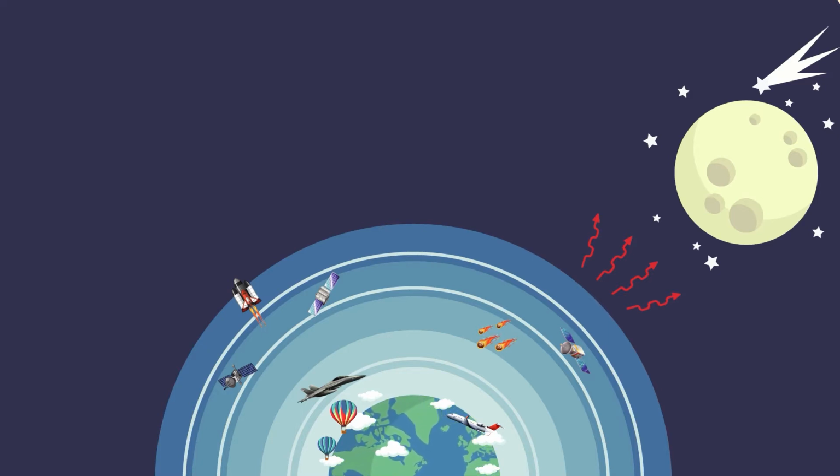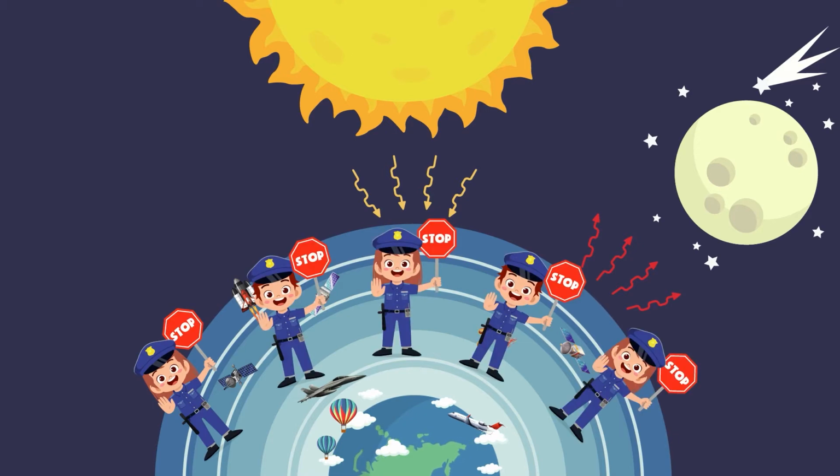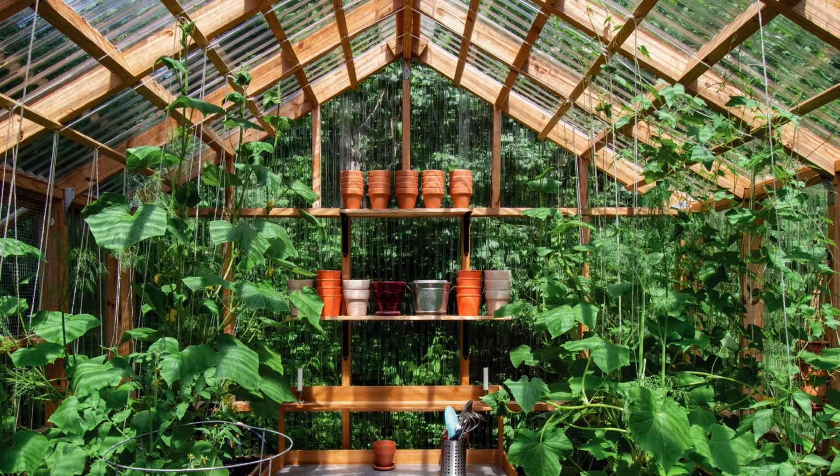Just as the atmosphere's gases block some sun rays from getting inside, to us, they also stop a certain amount of infrared radiation from getting out and into space. Those gases are a bit like police officers, allowing, or not, Earth's heat to escape to space. We call those gases the greenhouse gases because, like a greenhouse where we can grow plants, they trap heat inside. Here, the greenhouse really is our atmosphere.